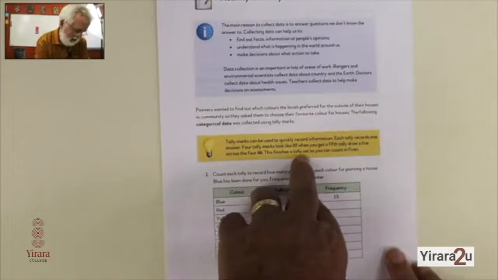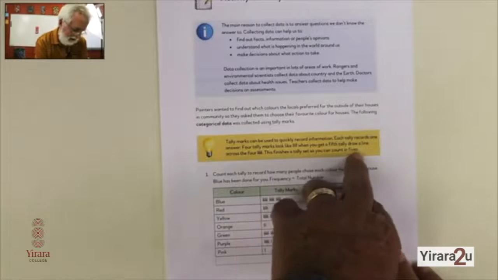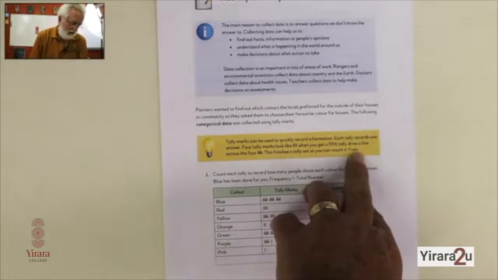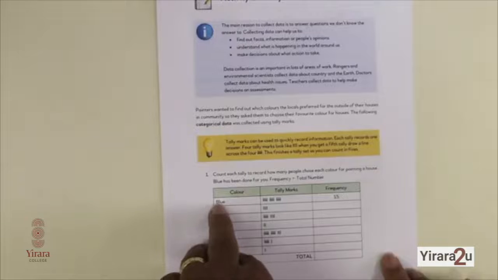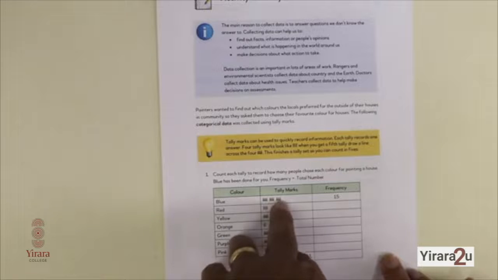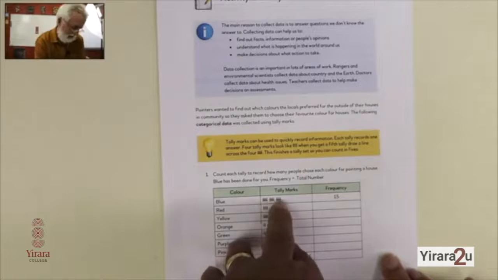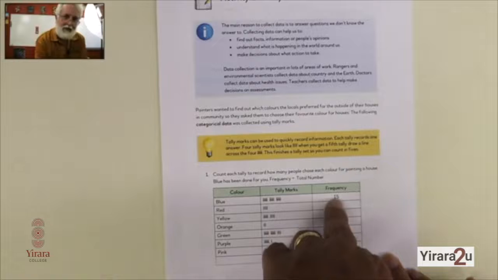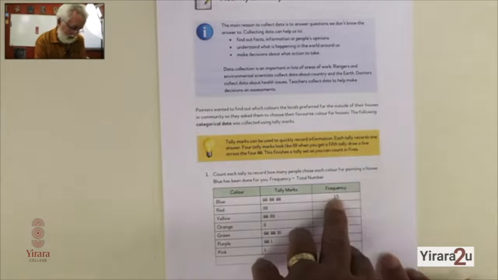This finishes a tally set so you can count in 5s. So when you look down later, and we might look at this first example in the question where you've got how many houses are blue, you've got 1 group of 5, 2 groups of 5, 3 groups of 5, we can count 5, 10, 15, and that's the frequency of it, that's how many there is.